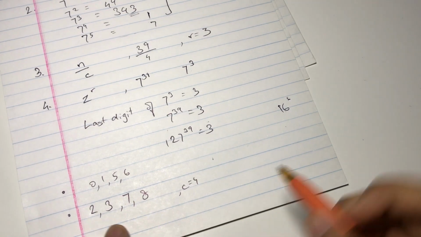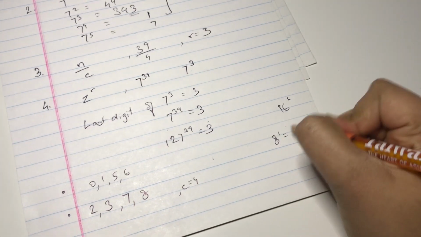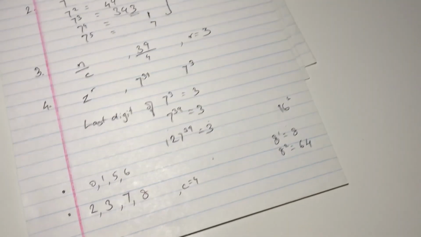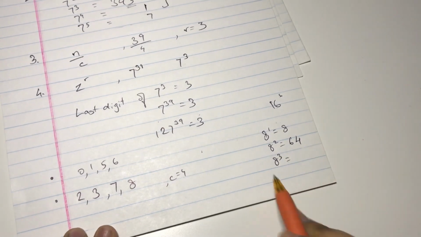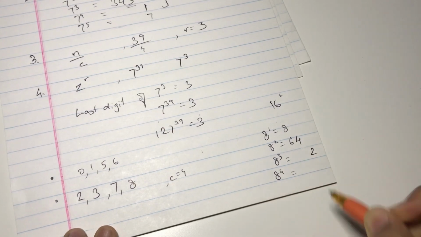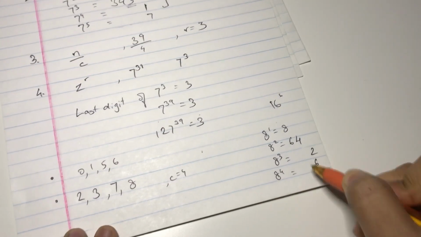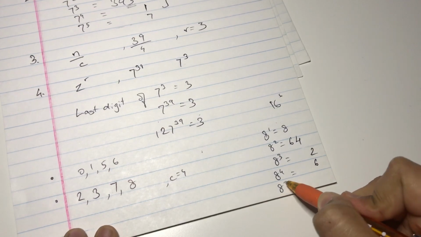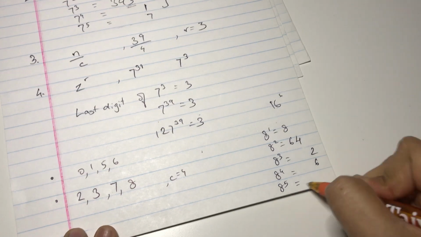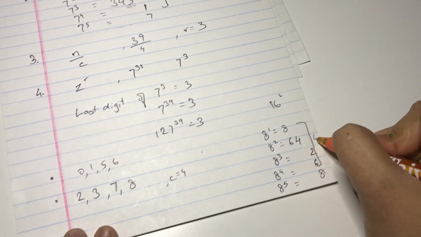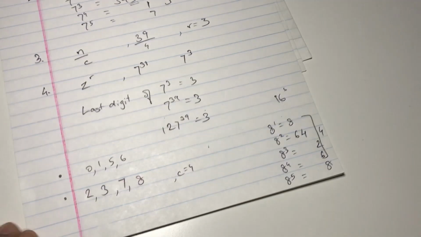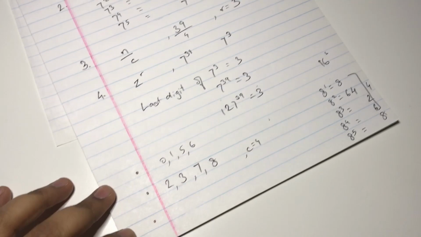You guys can do 2 and 3. 8 to the first power equals 8. 8 to the second power, 64. 8 to the third power, I don't know off the top of my head, but 8 times 4 is 32, so something 2. 8 to the fourth power equals 16, so some number with last digit 6. 8 to the fifth power equals 6 times 8 is 48, so some number with last digit 8. So again, cyclicity equals 4, the 4 unique numbers, because this number is the same as the first one.